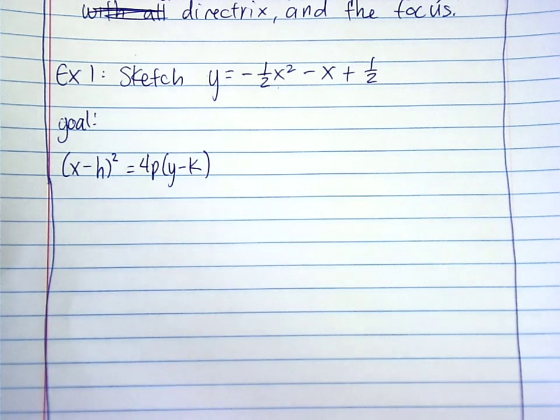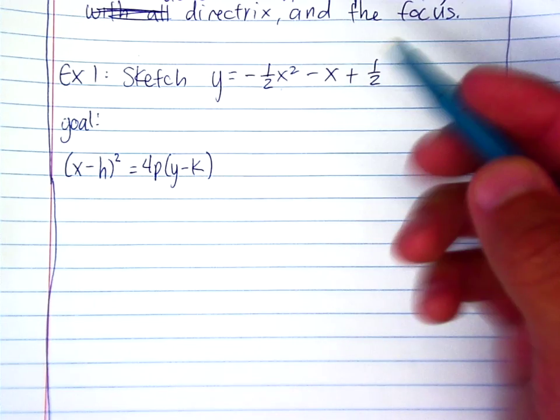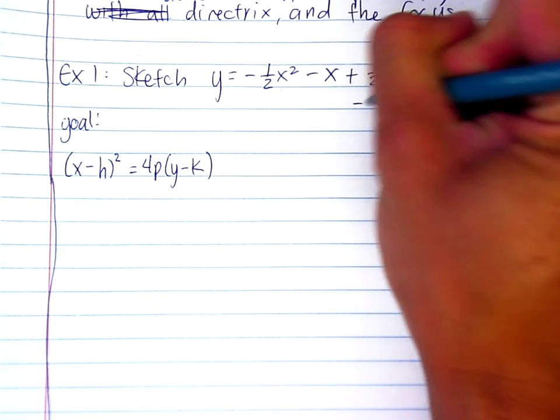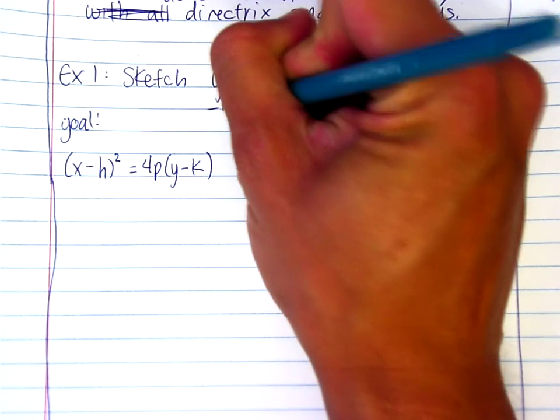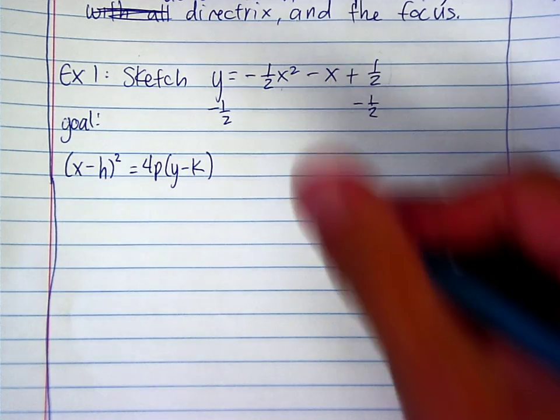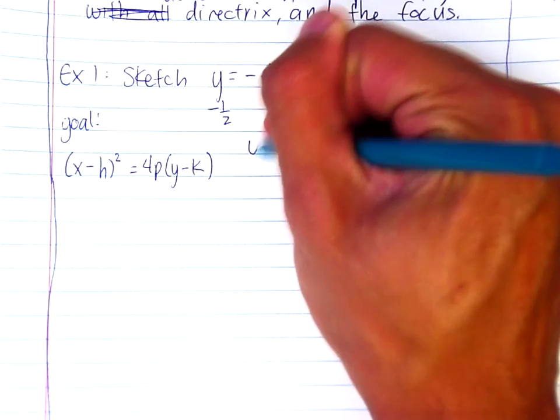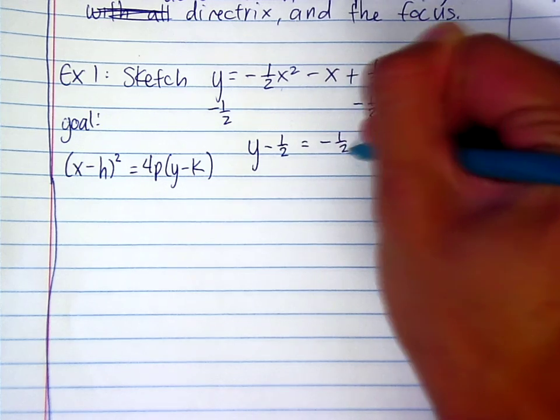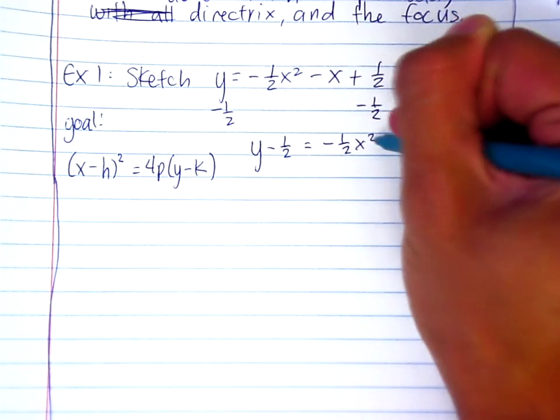Okay, so number one, probably going to move this over. So I'm going to subtract 1/2. If I subtract 1/2 from both sides, I'll have y minus 1/2 equals negative 1/2 x squared minus x.